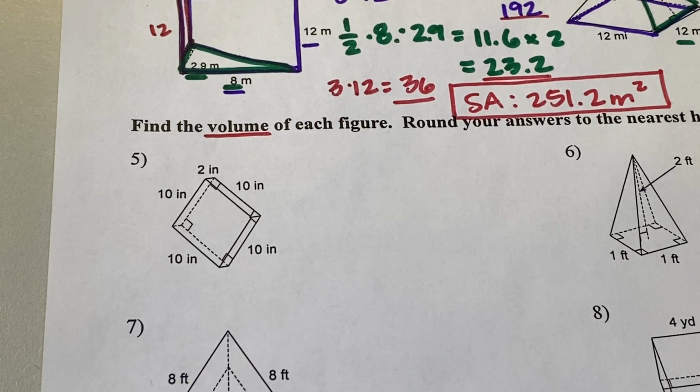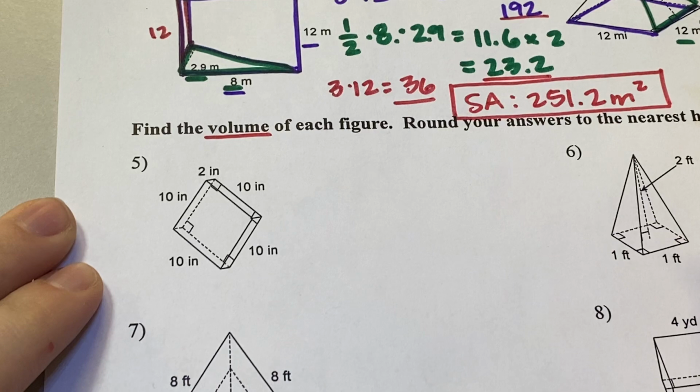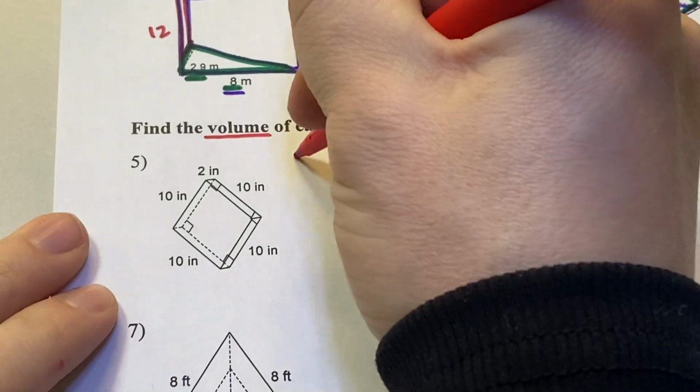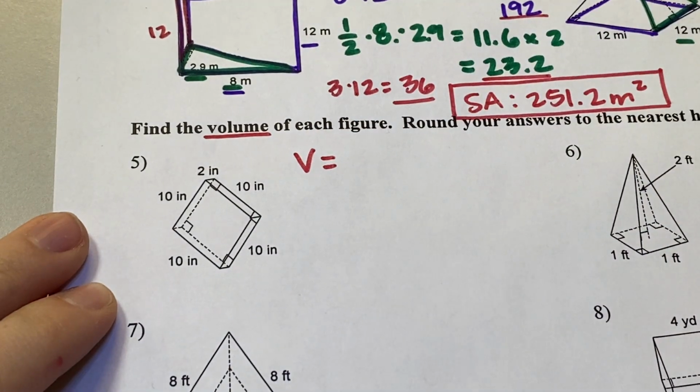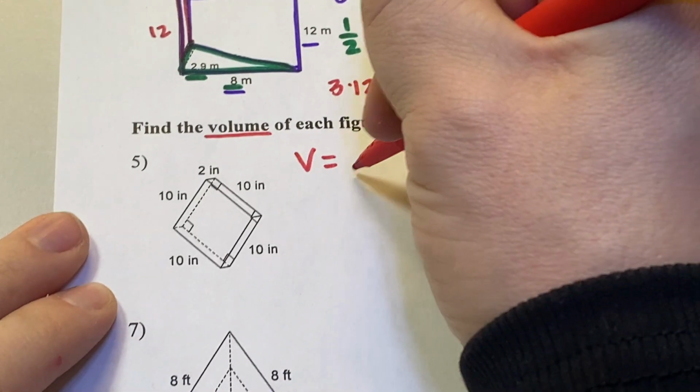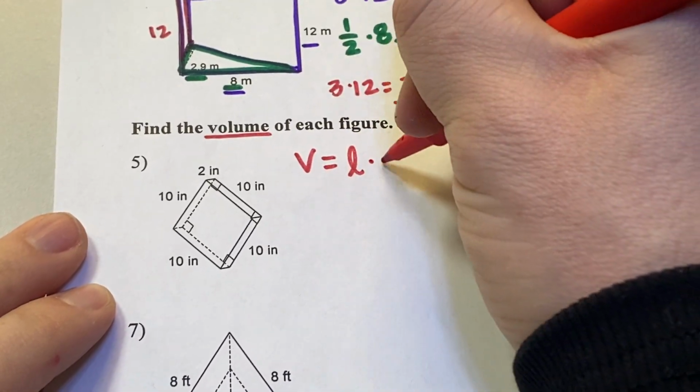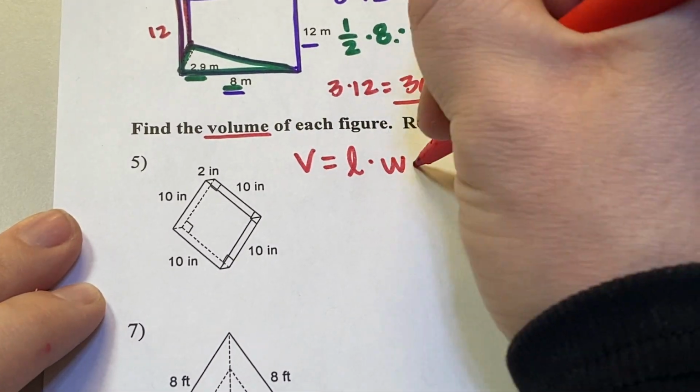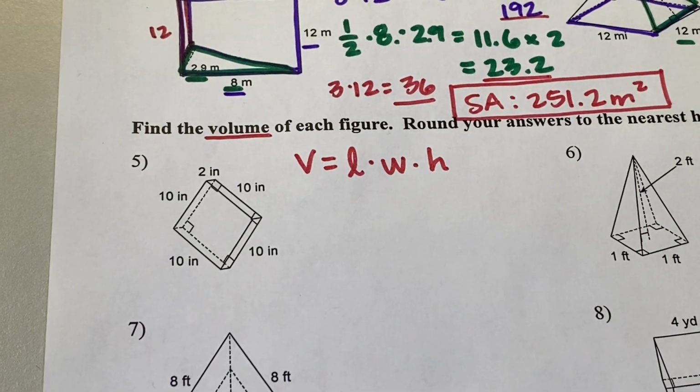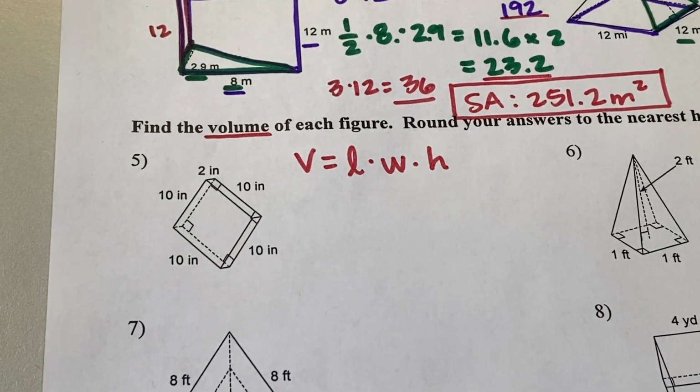How much space does that box take up? So when we are multiplying to get our volume here, we have a rectangular box shaped thing. The volume of this guy, let's write down its formula, is going to be our length times our width times our height.